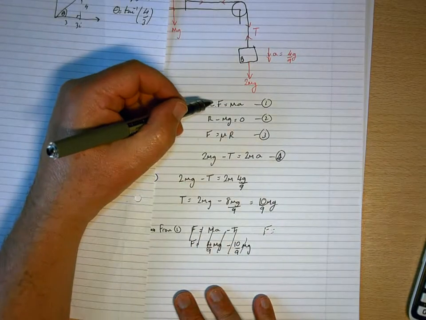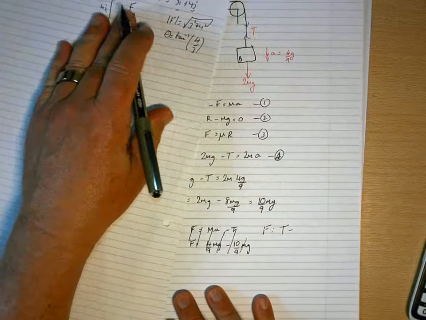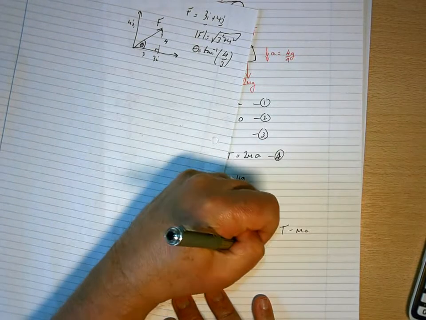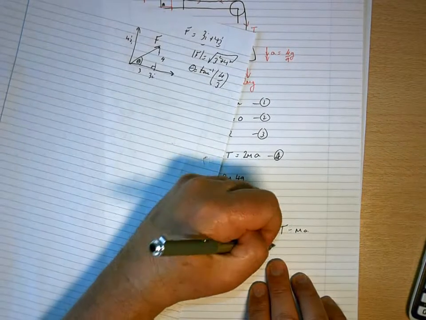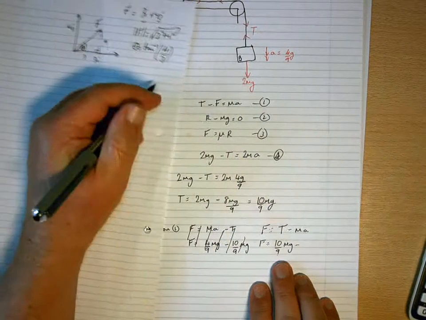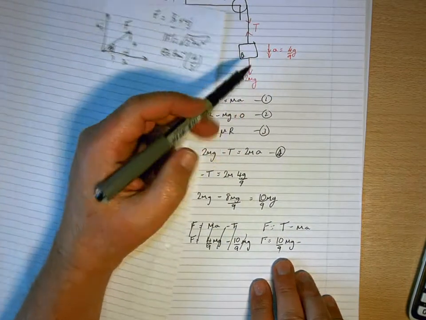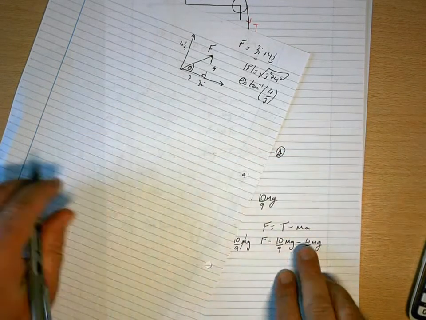Rearranging that, the F is negative, take it over, bring the ma over, so F is T minus ma. So F is 10/9 mg minus 4/9 mg, because a is 4/9 g.